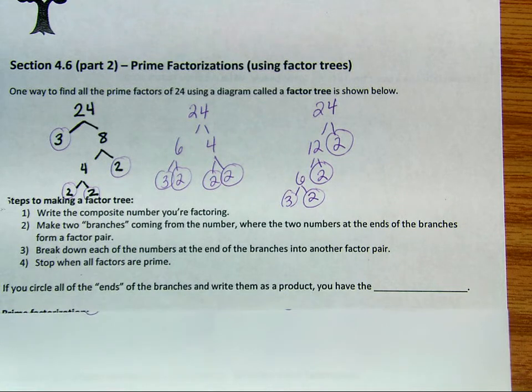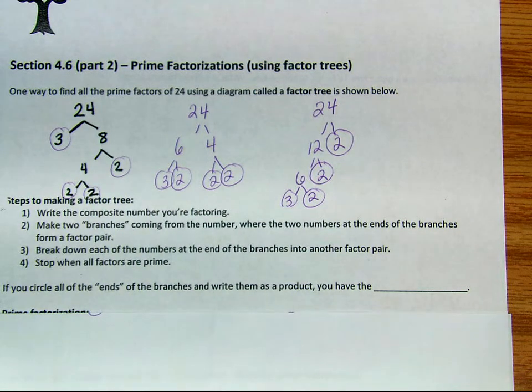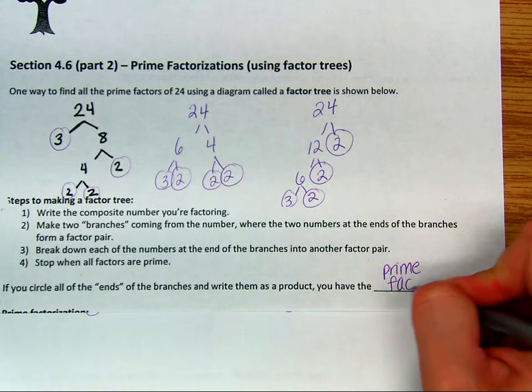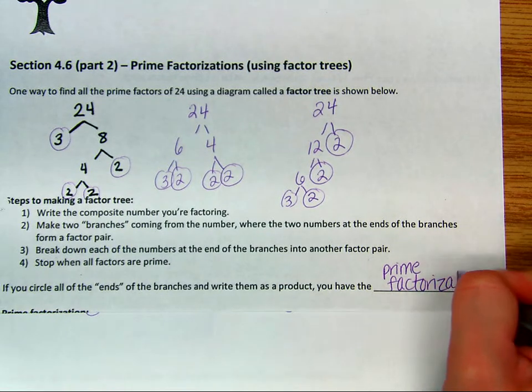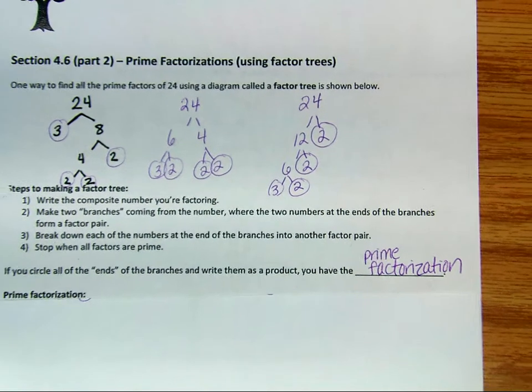So it says if you circle all the ends of the branches, so where the branches stop, and write them as a product, you have what's called the prime factorization. Prime factorization.